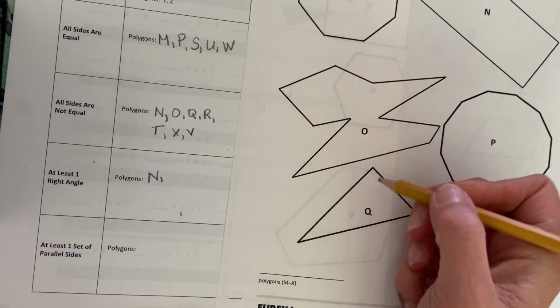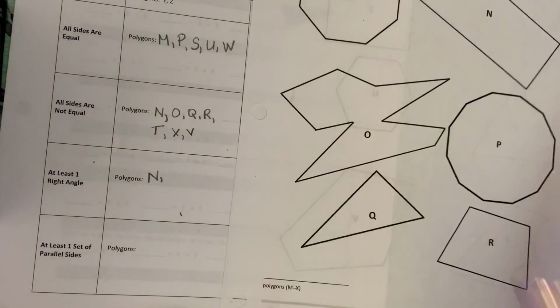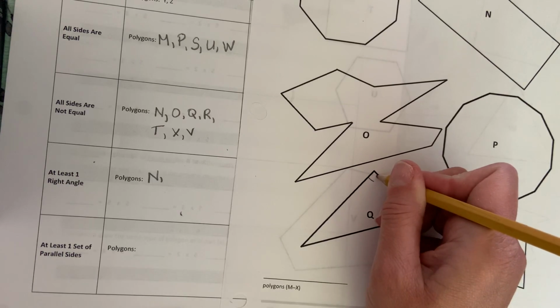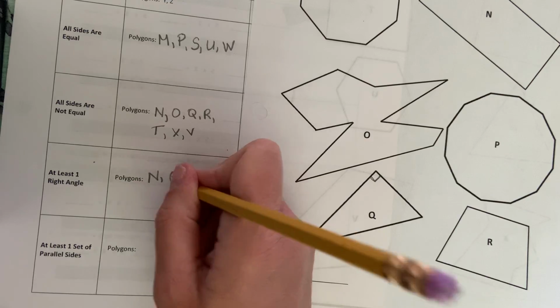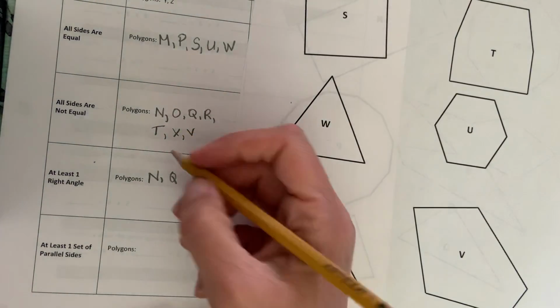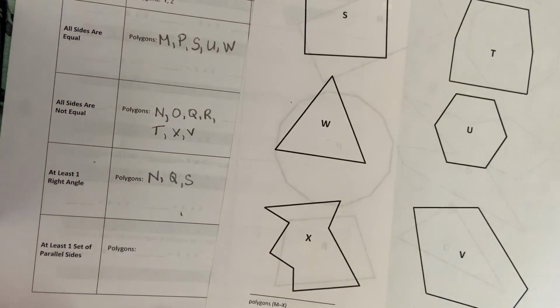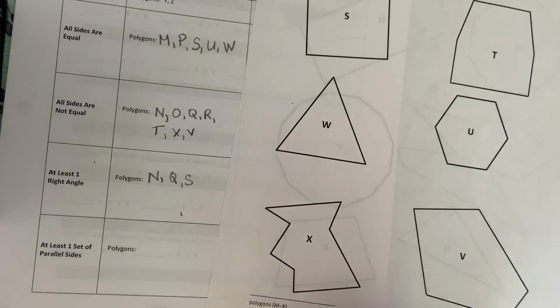Q does. I'm holding it up, by the way. You can't see me. I'm holding it up just to check. And I would say that Q does right here. And S. And I'm just checking the others really quickly, and they do not.